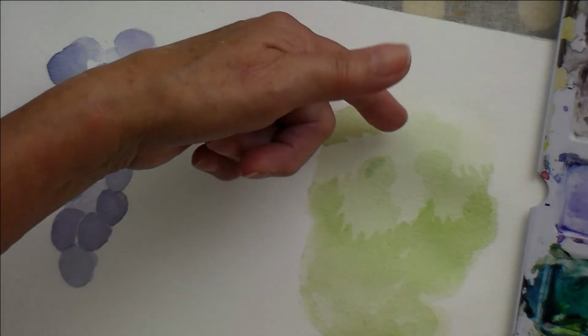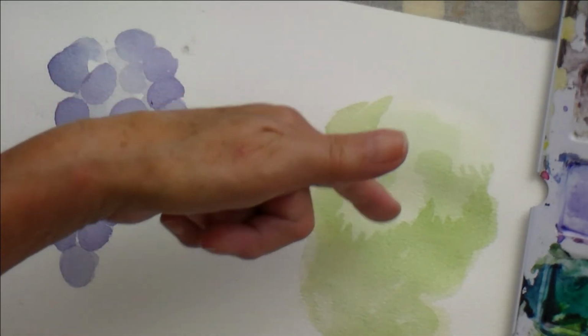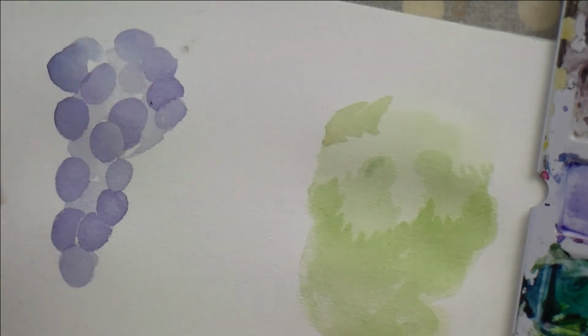So there you get, you've got one layer, 2 layers, 3 layers of the same colour.